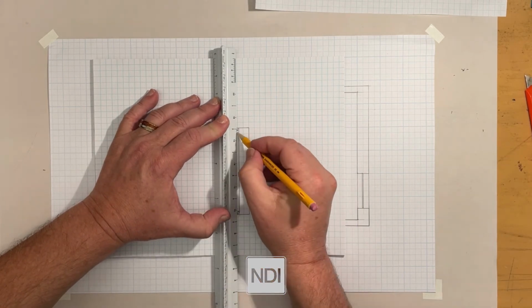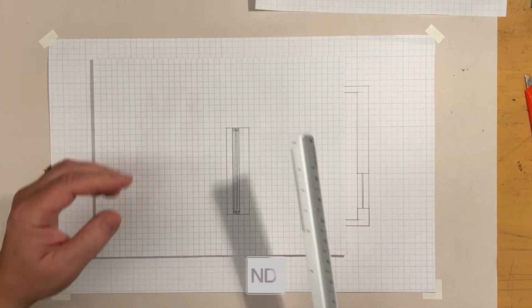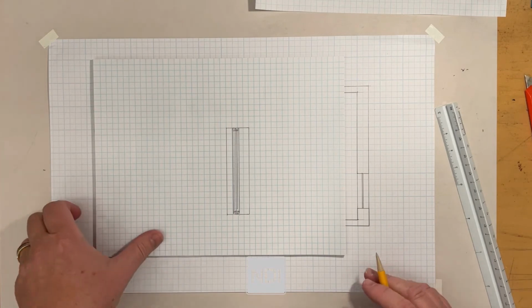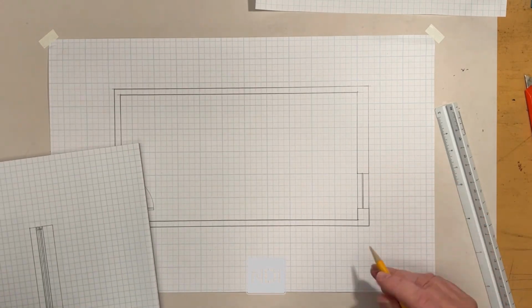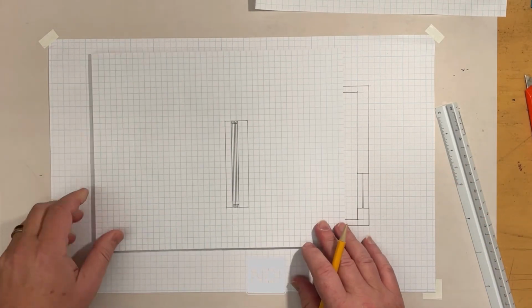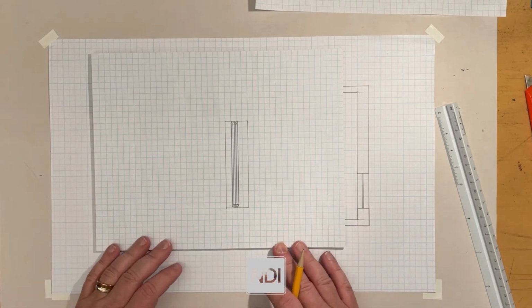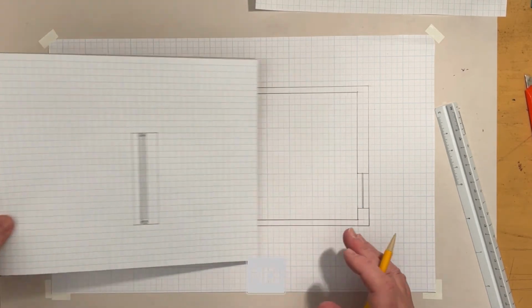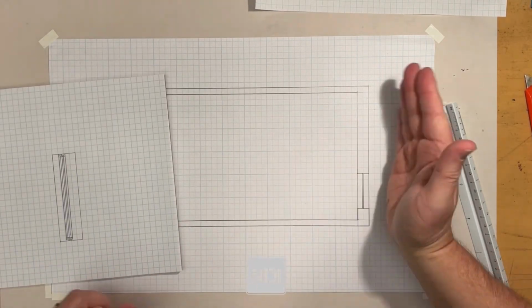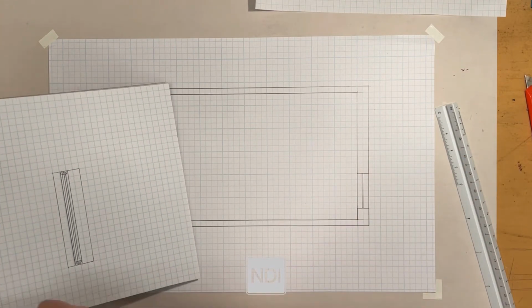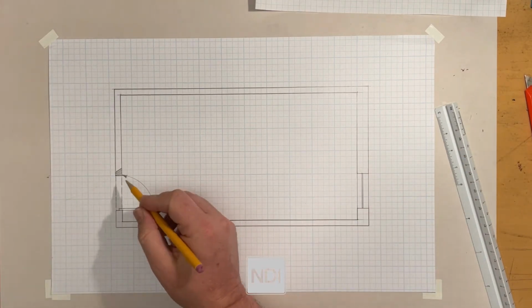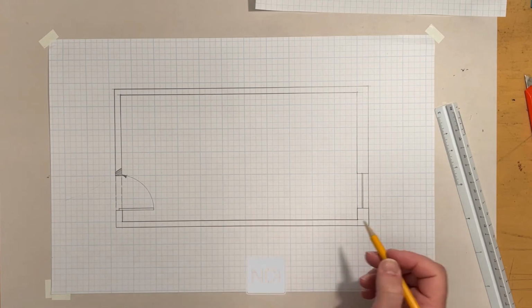Just telling you this for your reference. I'm not really asking you to go to this amount of detail. I'm perfectly happy if your window looks just like mine. It indicates that there's a window. If you do have a double pane, double hung window, it looks like this. If you have a casement window, which opens in or out, you draw it like this and then just add the swing just like you would with a door.